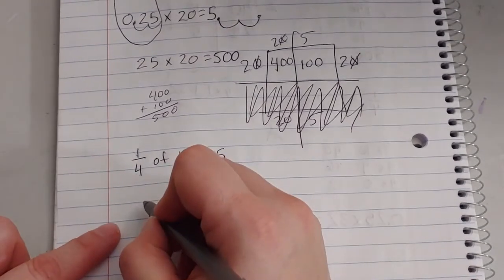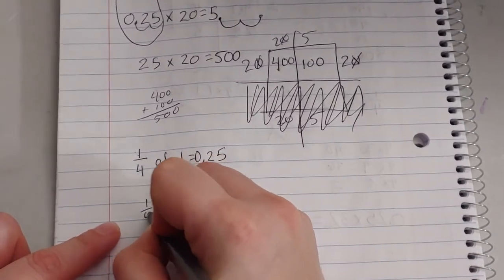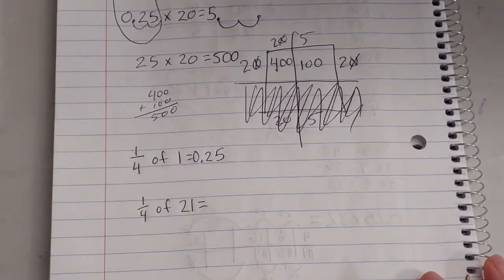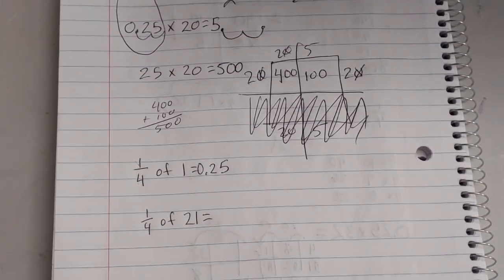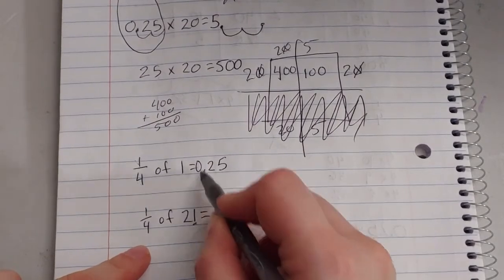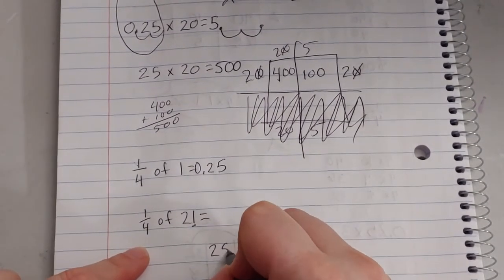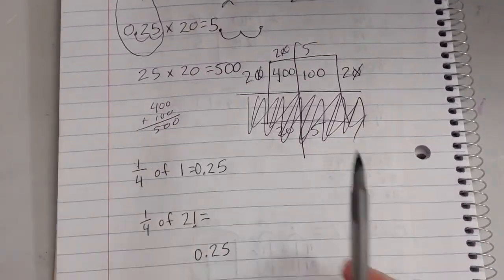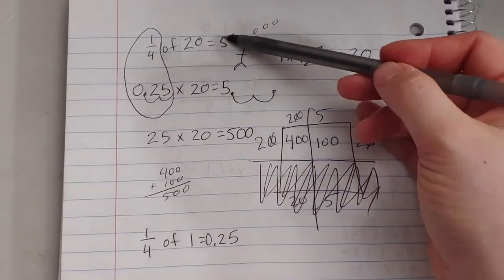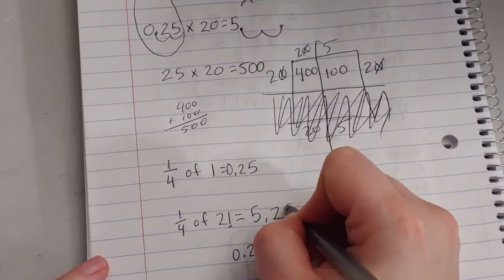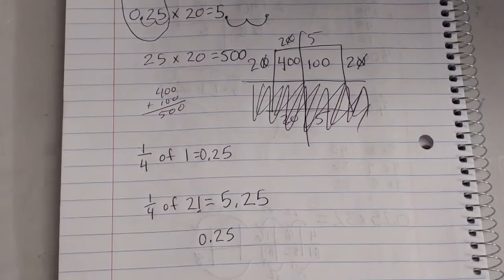All right, last one here. So you're going to go 1/4 of 21. See if you can use some of the knowledge we've used to solve this one. Pause and solve. So we know 1/4 of 1 is 25 cents. You know 1/4 of 20 from up here, which is 5. So your answer is 5.25.